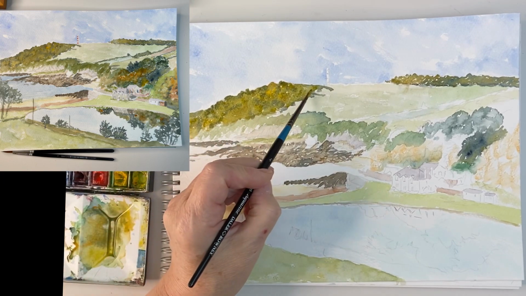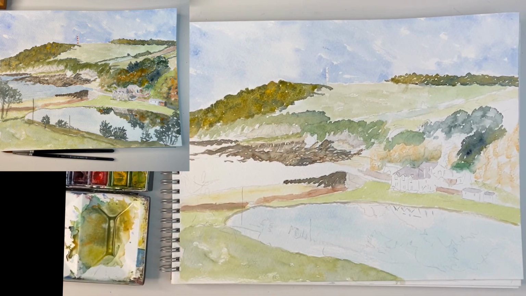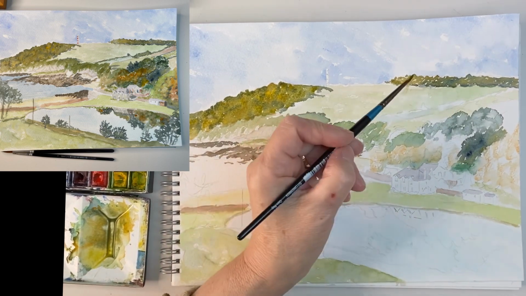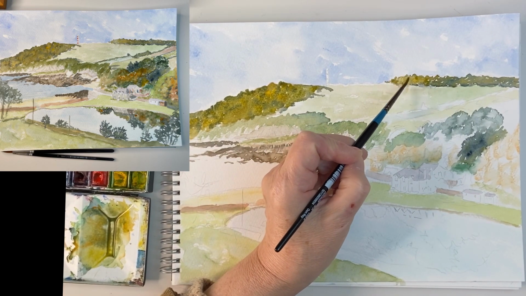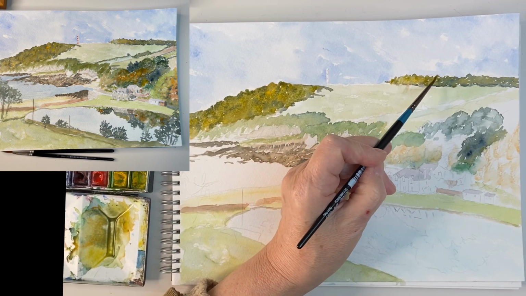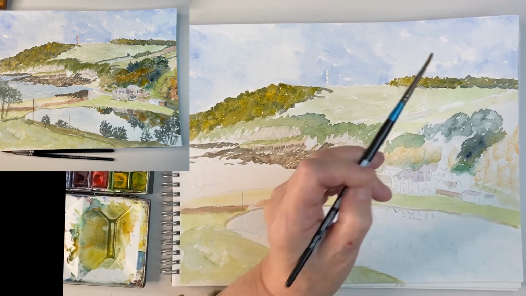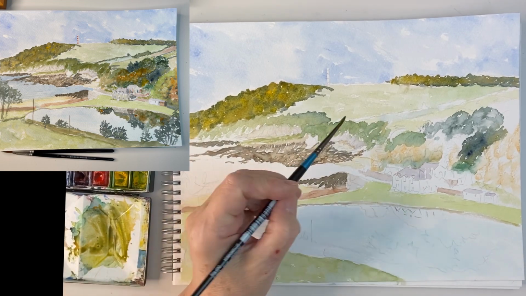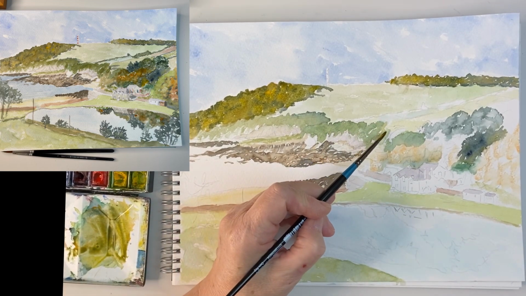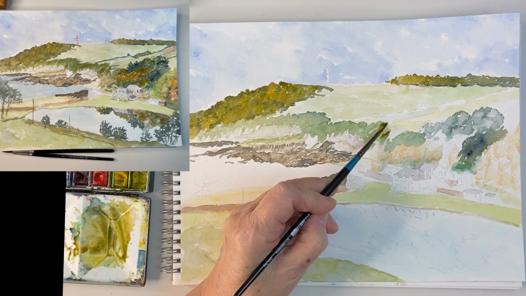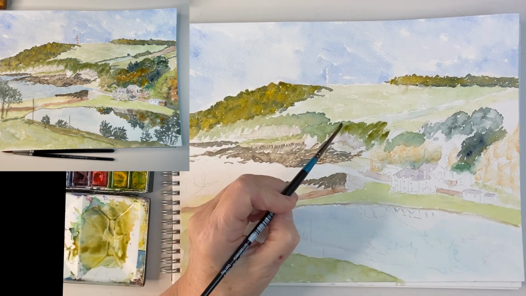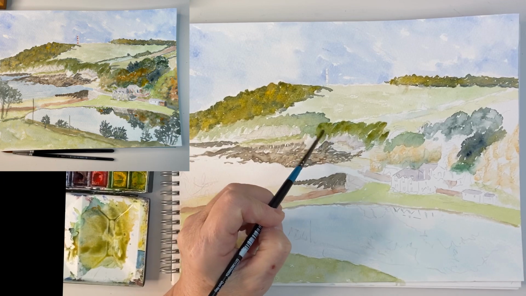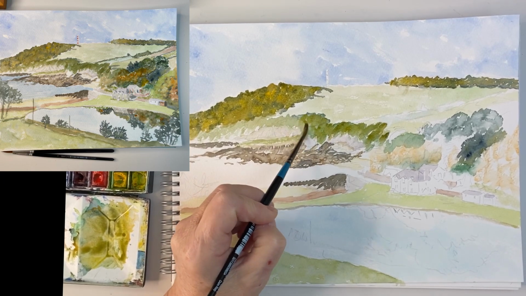All you can do is play warm against cold when you're doing this. And I've still got some yellow on the brush, so I'll go back over this side, which is also catching the sun from the same angle, and just drop some in. Now I need to go back to the foliage on top of the cliffs and just make it a little bit bolder. So I'm using the paint that's on the palette that I've just used for the trees, just gently going over the same area again.